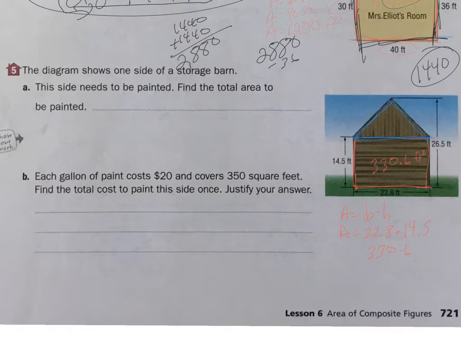Now, let's find this triangle here. We know the base is 22.8. Then we just need to figure out what this is here, what the height is. Well, if from here to here is 26.5, I just have to take this part away here and it'll leave me what this is. So 26.5, take away the bottom portion of 14.5, leaves me with 12.